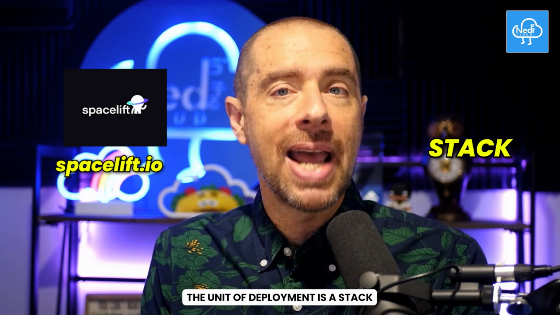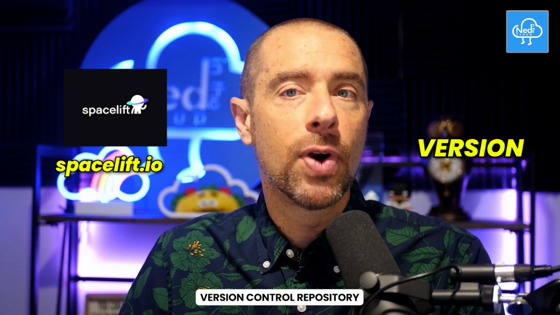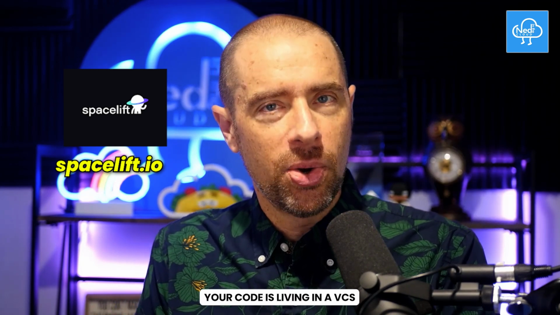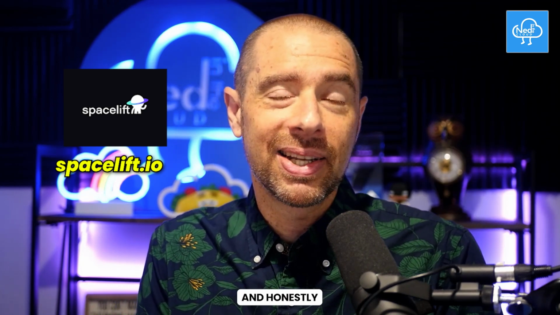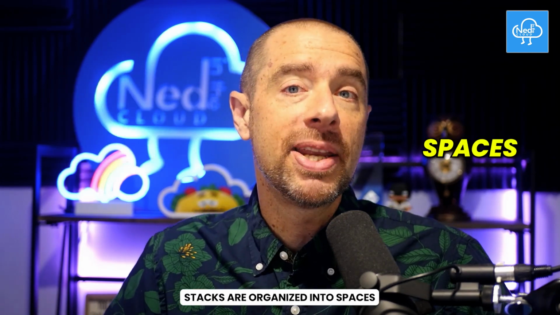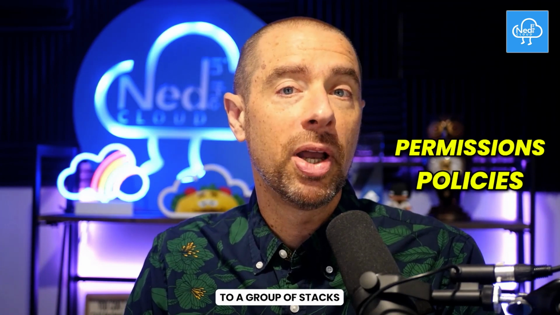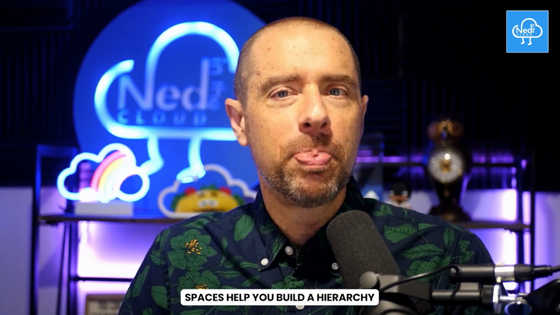Spacelift is run as a SaaS platform and is built from a few fundamental concepts. The unit of deployment is a stack, which is linked back to a version control repository. Spacelift is assuming that your code is living in a VCS, and honestly, it really should be. Stacks are organized into spaces, which can be used to apply permissions and policies to a group of stacks. Spaces help you build a hierarchy and delegate control to different teams or group-like environments.